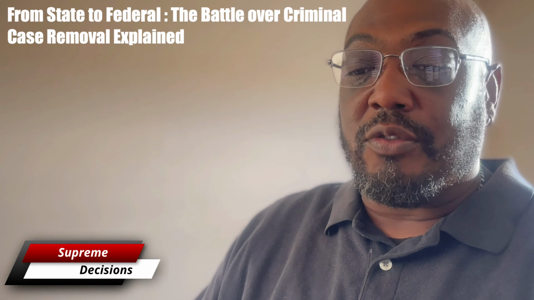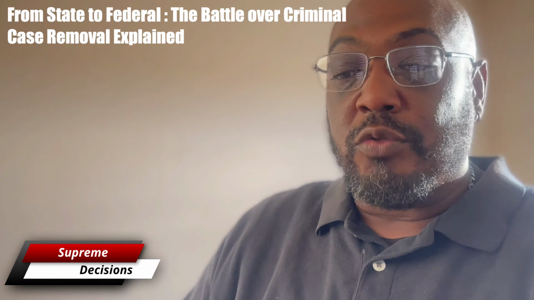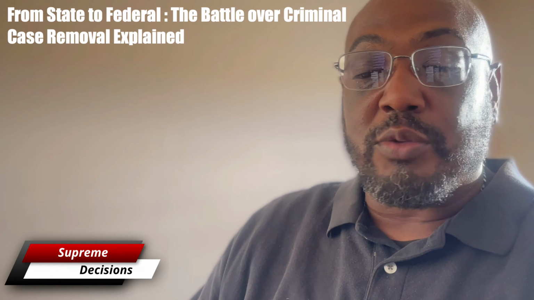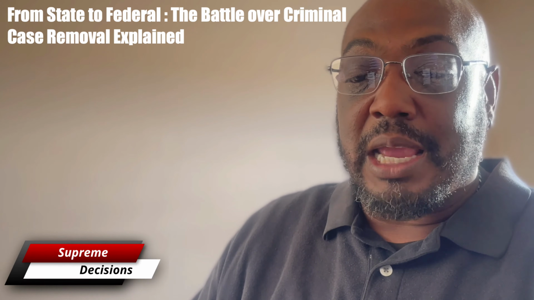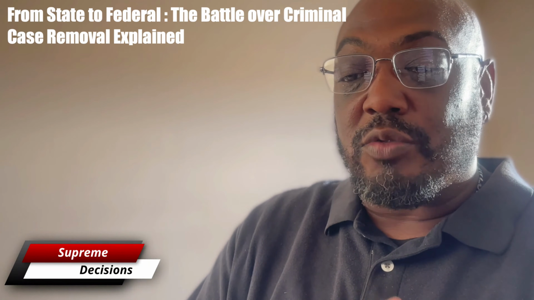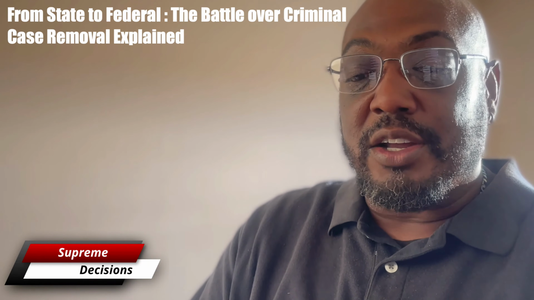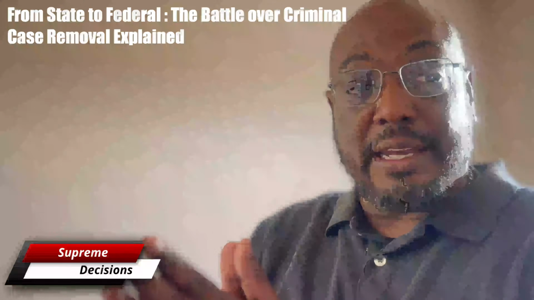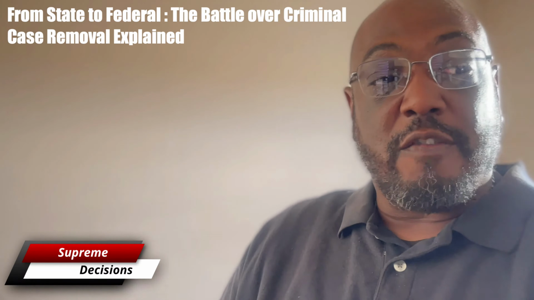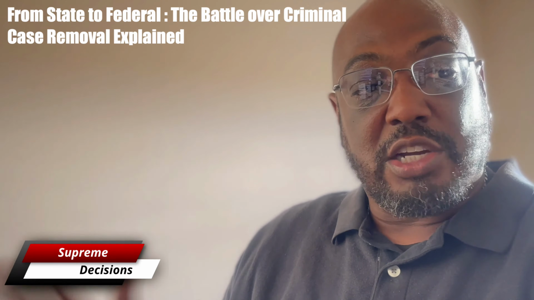Now, City of Greenwood v. Peacock. The removal under 1443 is narrow. It does not apply to every civil rights claim, only where the denial of rights is explicit and unavoidable in state court. Again, this is where the verbiage comes in, the language of the court.